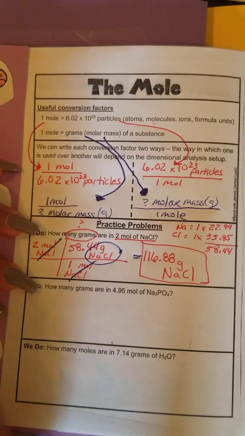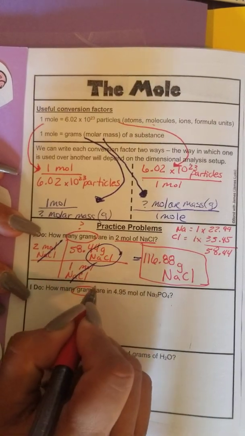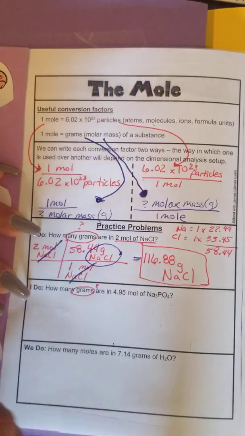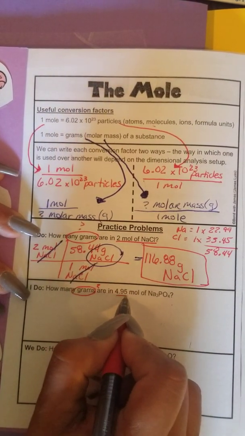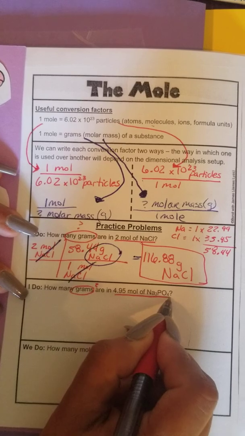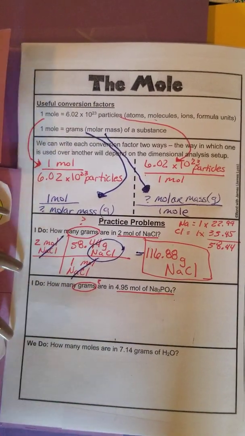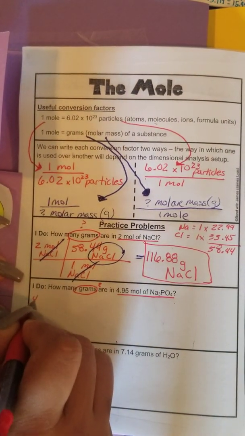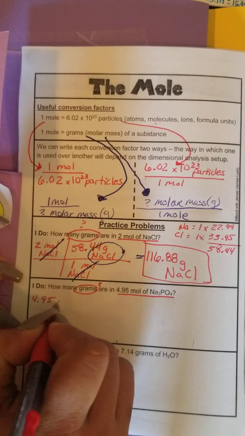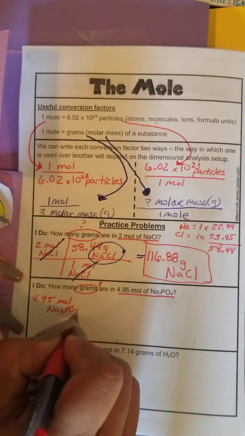Let's practice again. How many grams, because that's my question mark, grams, circle it, are in 4.95 moles of Na3PO4? Okay, what do I do? Step 1, I write down what they gave me: 4.95 moles of Na3PO4.